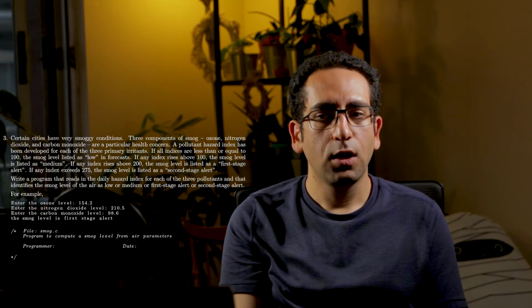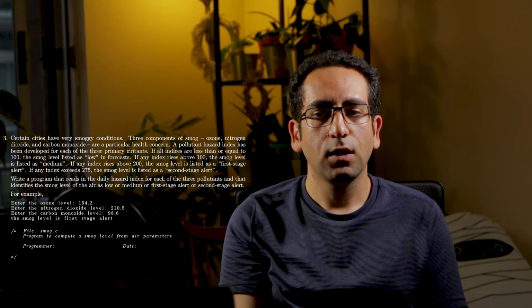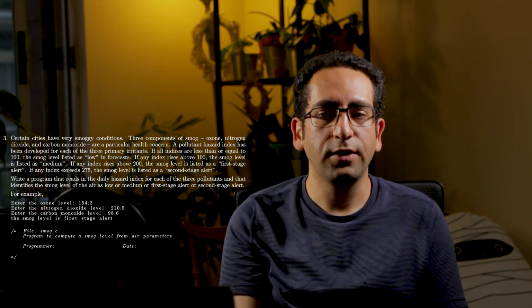Certain cities have very smoggy conditions. Three components of the smog are ozone, nitrogen dioxide, and carbon monoxide, which are a particular health concern. A pollutant hazard index has been developed for each of the three primary irritants. If all indices are less than or equal to 100, the smog level is listed as low.